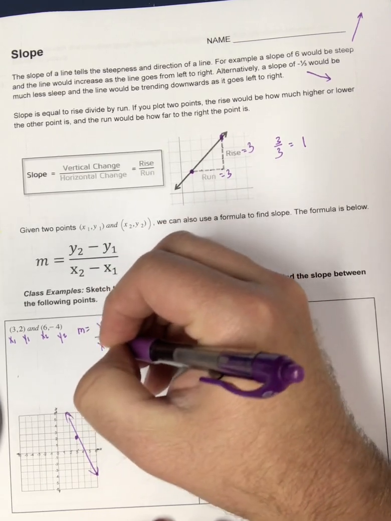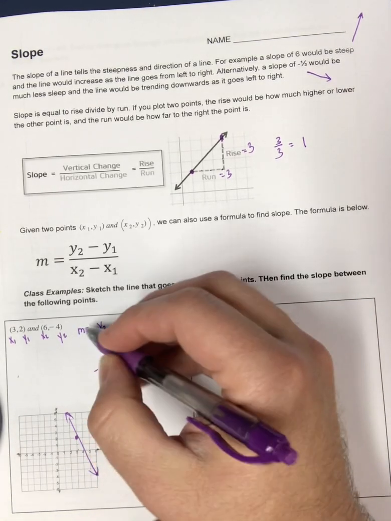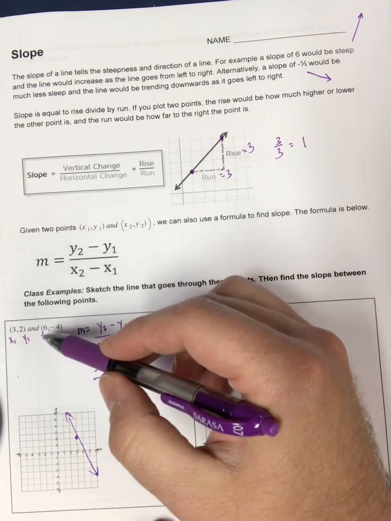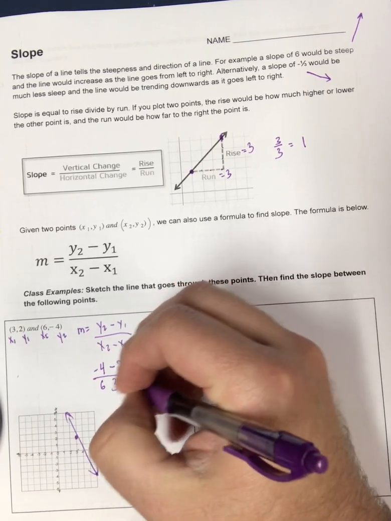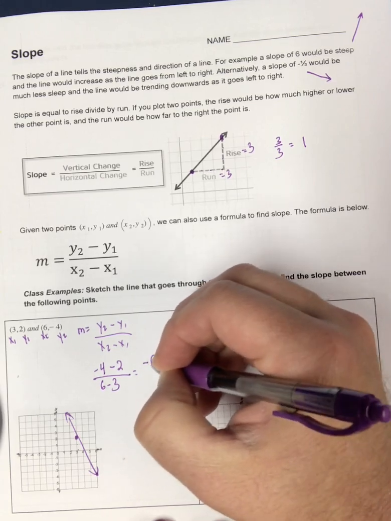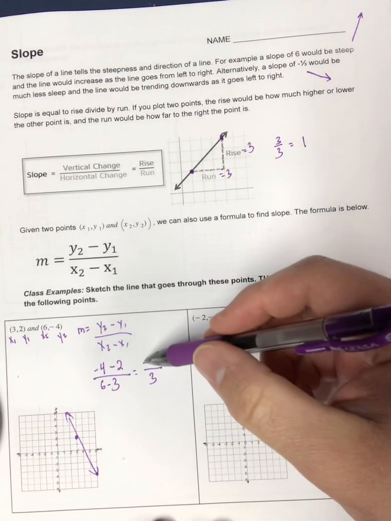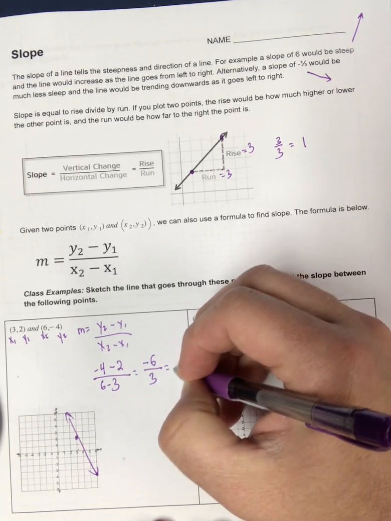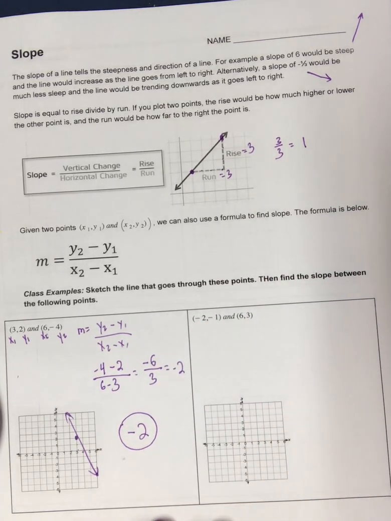y2 minus y1 over x2 minus x1. y2 is negative 4, y1 is 2, x2 is 6, and x1 is 3. So if I do this subtraction, negative 4 minus 2 is negative 6. You can use a calculator for that if you want. 6 minus 3 is positive 3. So I get negative 6 on the top, 3 on the bottom. If I divide negative 6 by 3, I end up with negative 2. So that makes our slope negative 2.